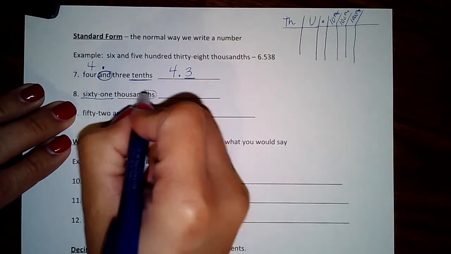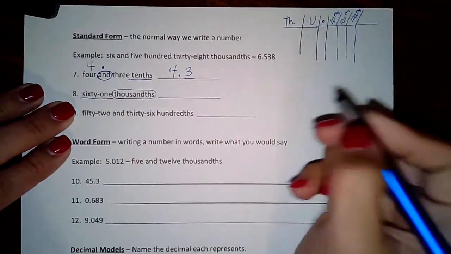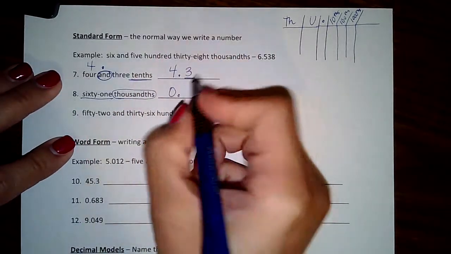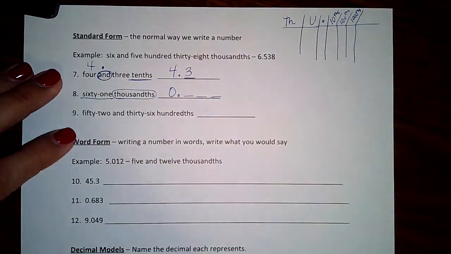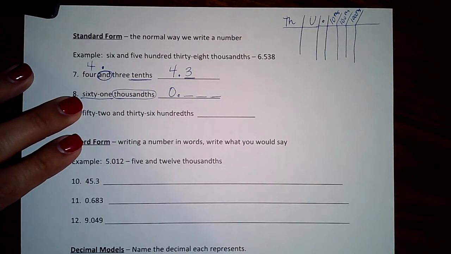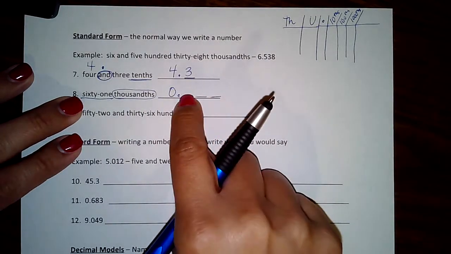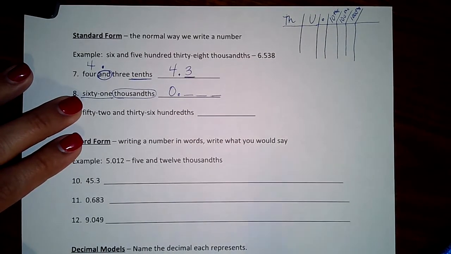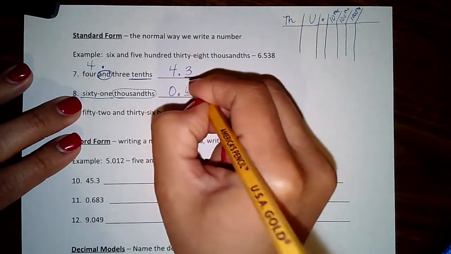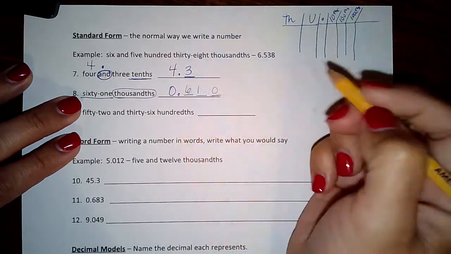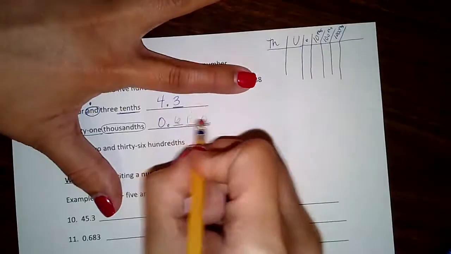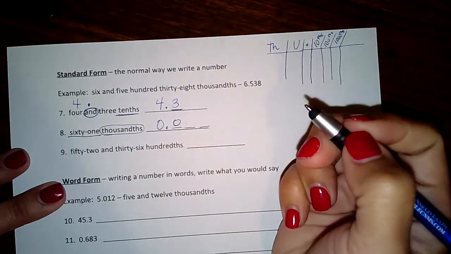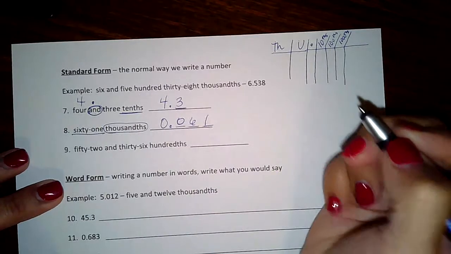61 thousandths. Okay, so there's 0 whole numbers. So I'm going to use my 0. Okay, and thousandths means that there's going to be 3 spaces after my decimal point. Well, if I say 61 thousandths, if I include my 61 right here, that's going to change my number to 610. So I don't want to do that. I'm going to put the 0 in front right here and then the 61 thousandths.